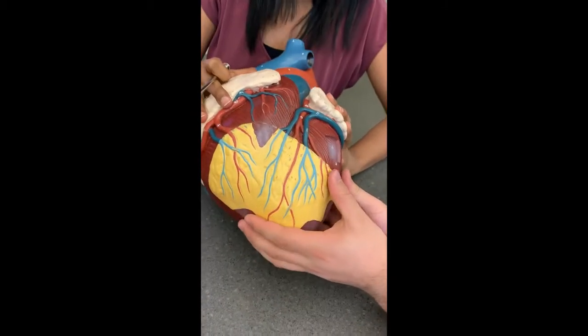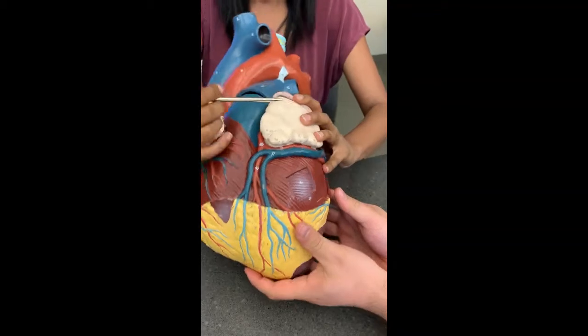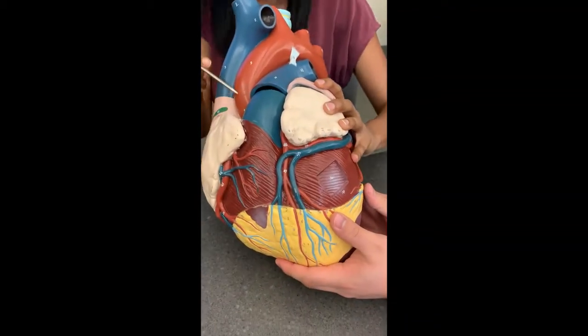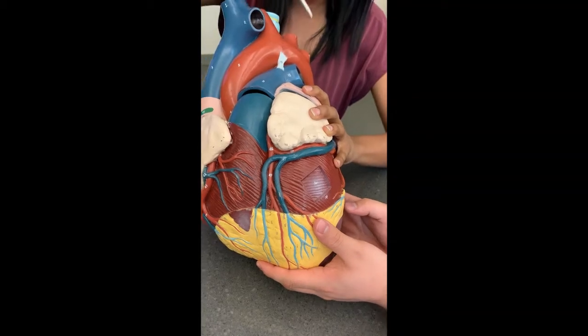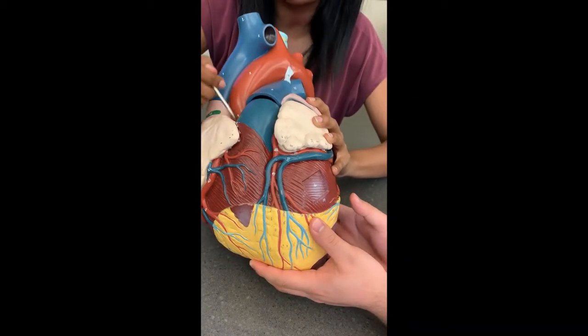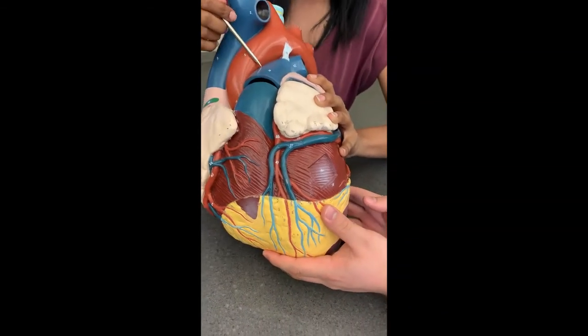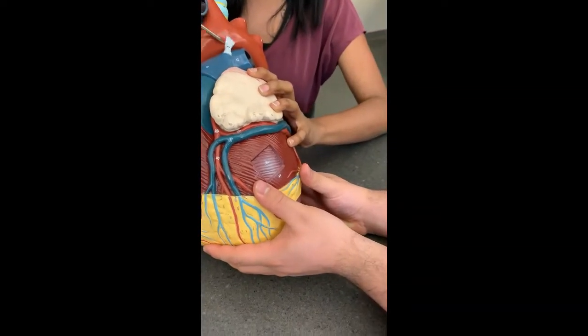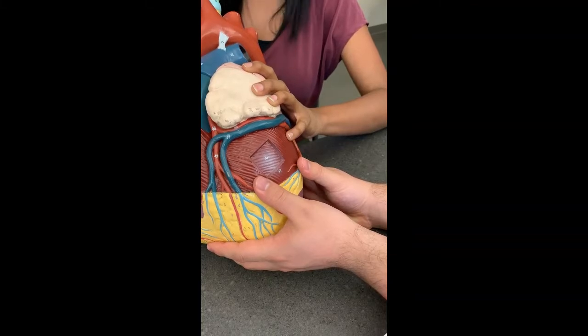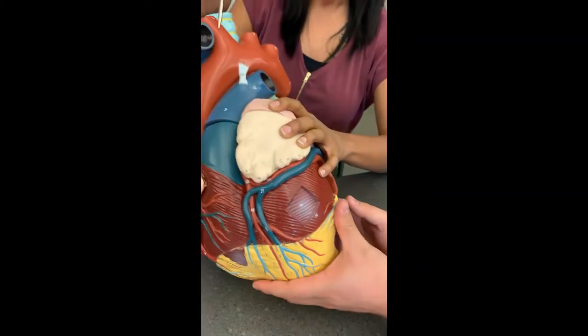Now, this is the apex. This is the base. What is this? The aortic arch. This segment is specifically the ascending aorta. What is this white structure? Ligamentum arteriosum.